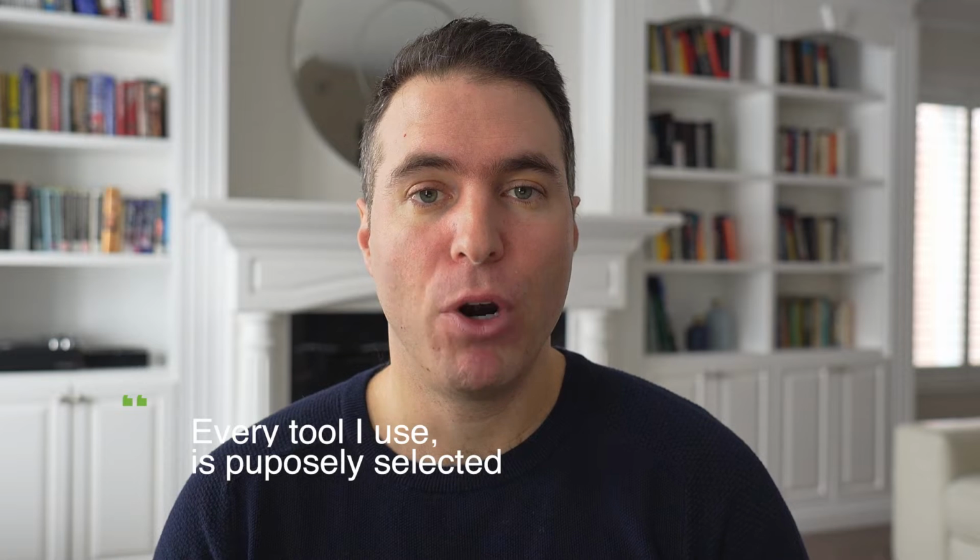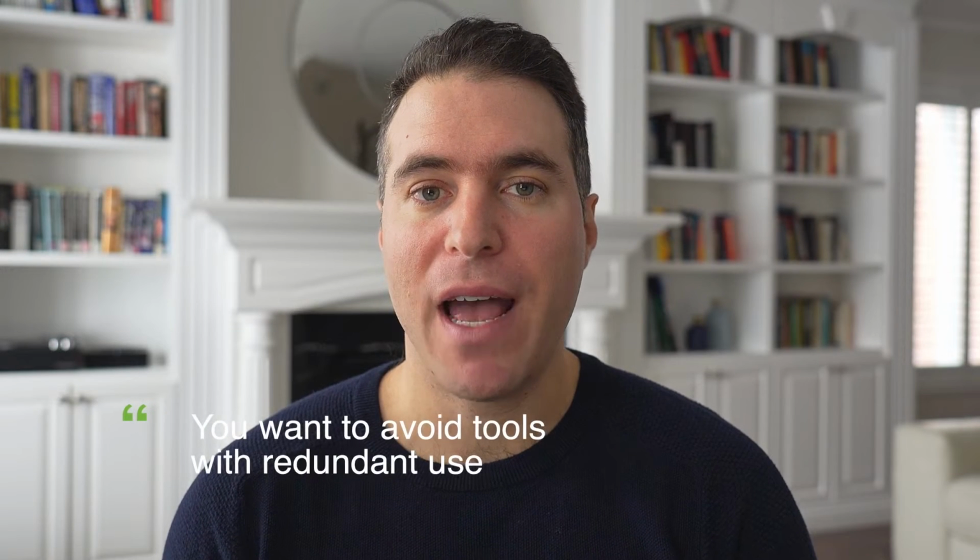As a chartered market technician, I spent a good deal of time reading as much as I could about the discipline of technical analysis. And every tool I use is purposely selected. Especially as you read book after book and tool after tool, you start to want to avoid tools that have a redundant use. You want something that's simple, that you can understand, that's effective, and that really serves the purpose that you need it to.